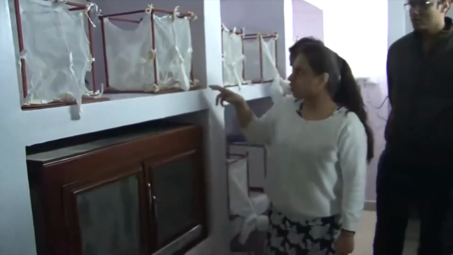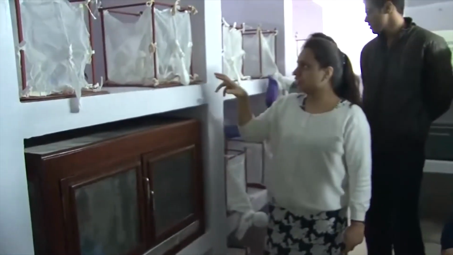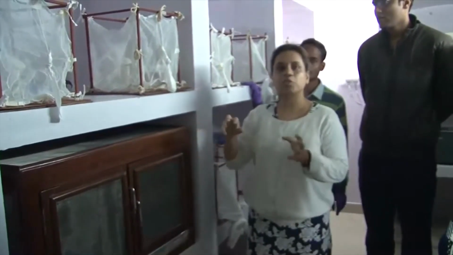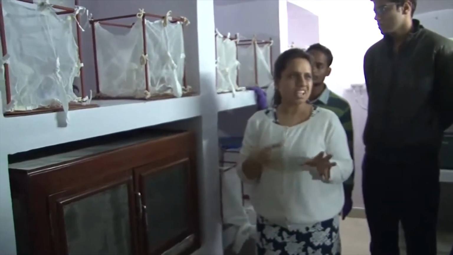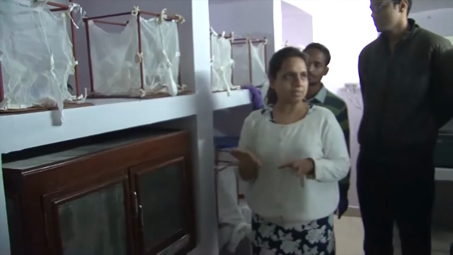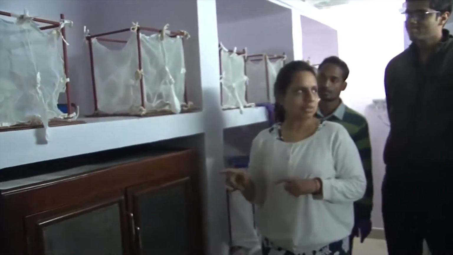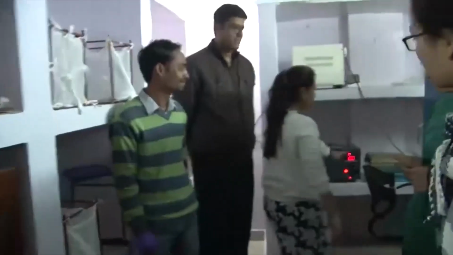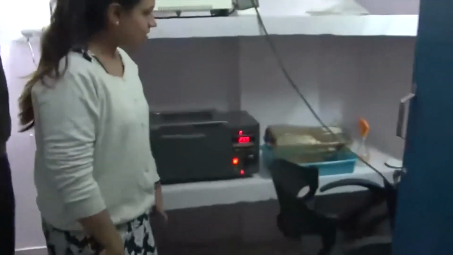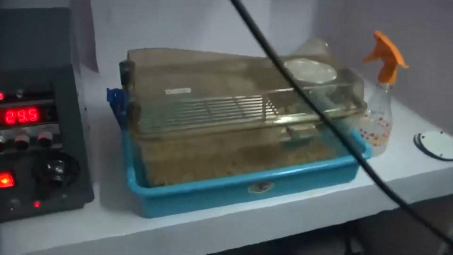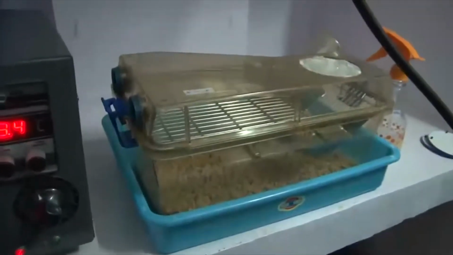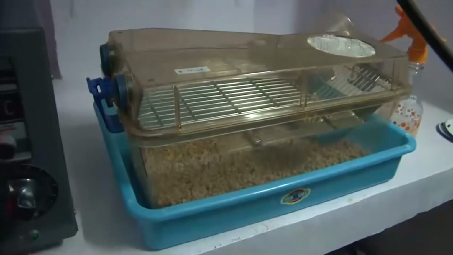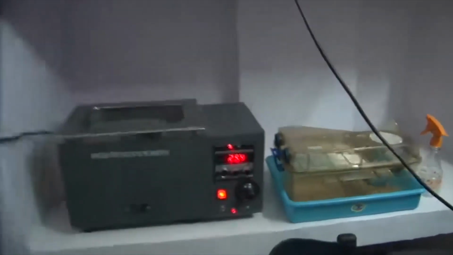After emerging into mosquitoes, within 3 to 4 days we allow them to mate. So by 3-4 days they have already mated. Then we blood feed them using mouse. So these are the mice. After 3 days of blood feeding, we collect eggs from them, and then the cycle continues.